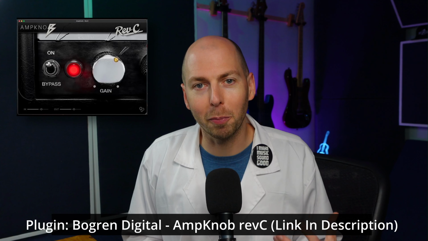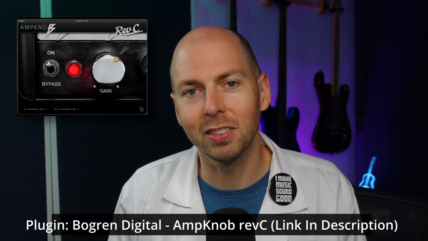But here comes good old Bogren Digital with their first plugin, which I hope is going to push the industry in a totally new direction. This plugin is called AmpKnob because that's what it is. It's literally a knob on an amp. And that amp happens to be a really awesome sounding Mesa Boogie revC.